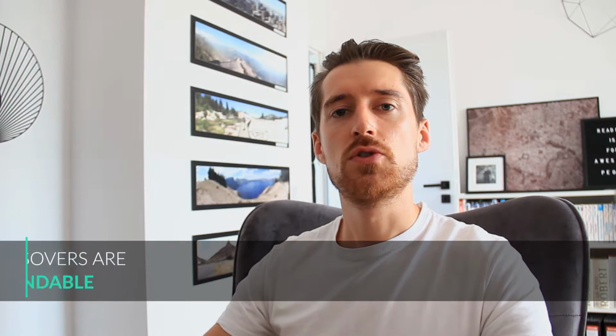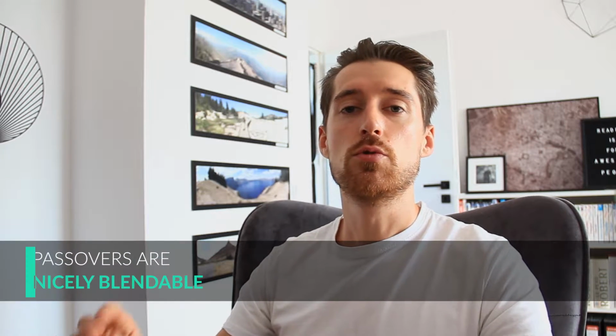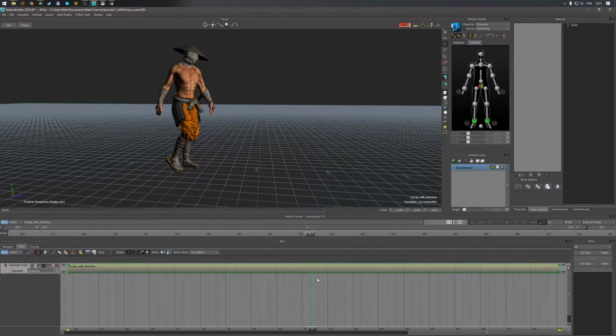And the second reason is because it's a really good pose to blend from and to, because you reduce by half the potential foot sliding since you only have one foot on the ground. So what I'm going to do now is split my clip so that this frame becomes the first frame of my loop. I'm doing this by using the razor tool, this one.